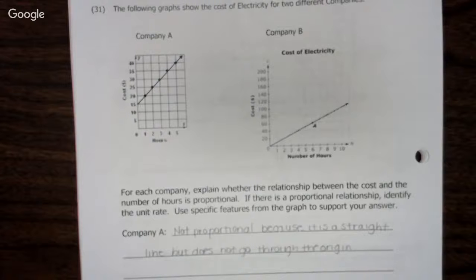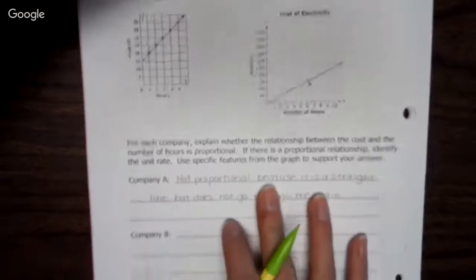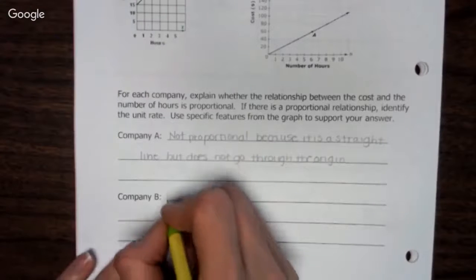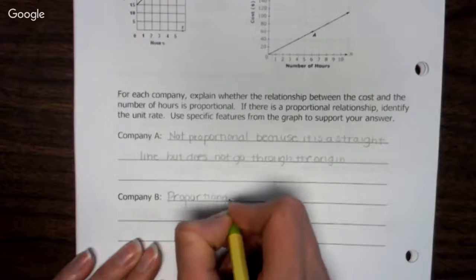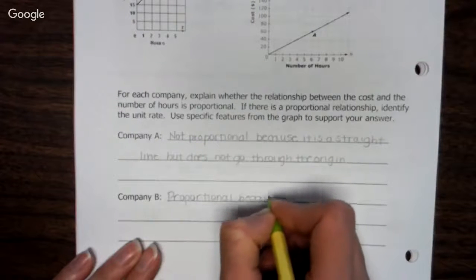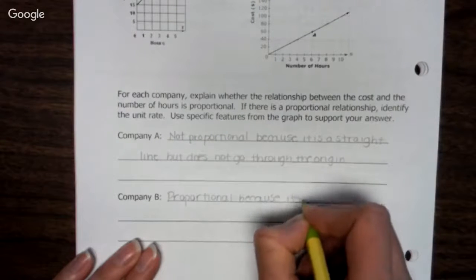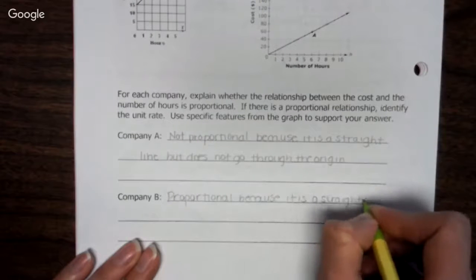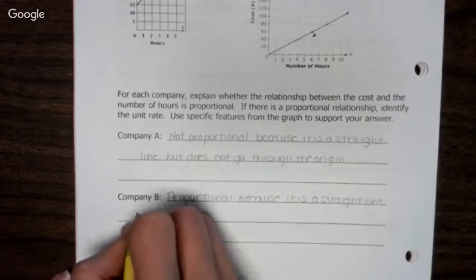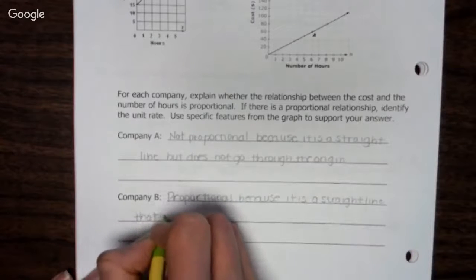All right, company B. This is also a straight line. It does go through the origin, so therefore this company would have a proportional relationship. And I'm just going to write that because it is a straight line that goes through the origin.